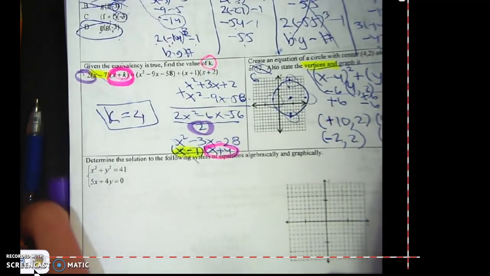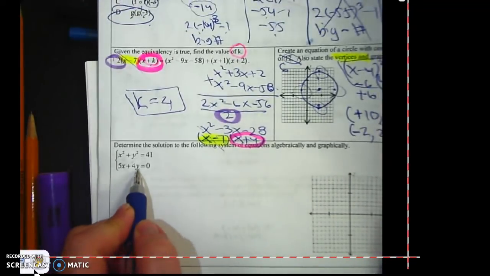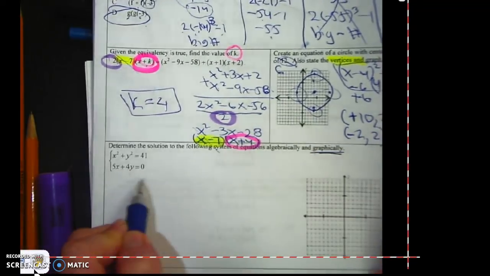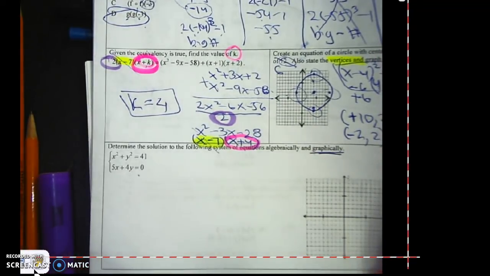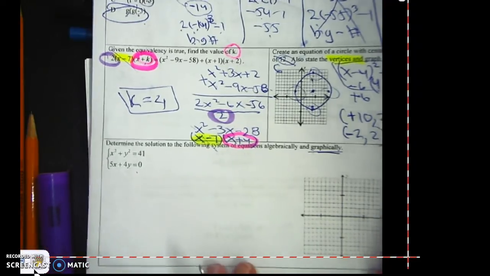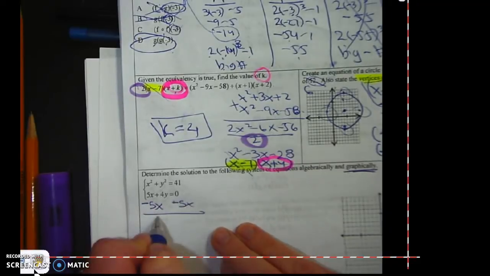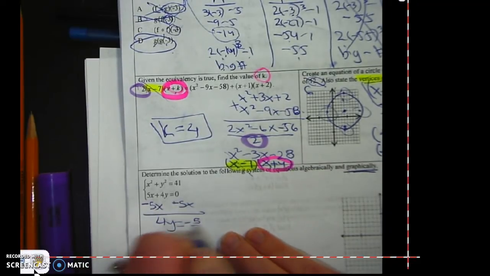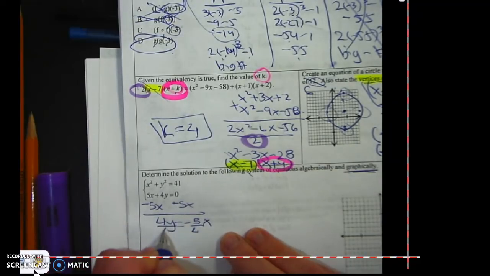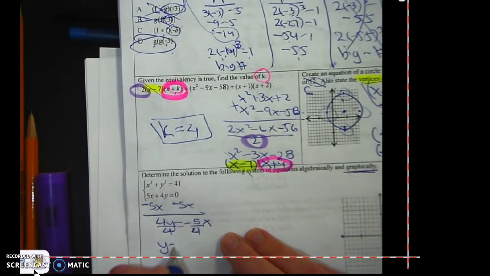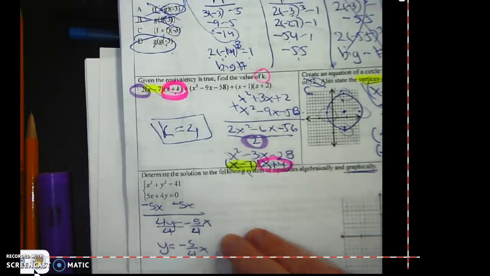So we have this last problem on the page. You can choose to graph it first or solve it algebraically. I prefer to solve it algebraically. But since I know I'm going to be graphing, and this is a line, I know I'm going to need to solve for y, so I won't solve for x in this instance. First, subtract 5x. 4y equals -5x. Divide by 4. y equals -5/4 x.